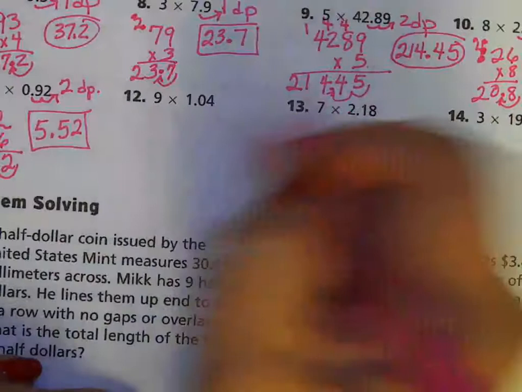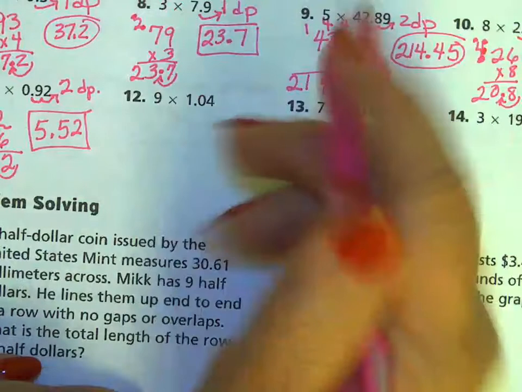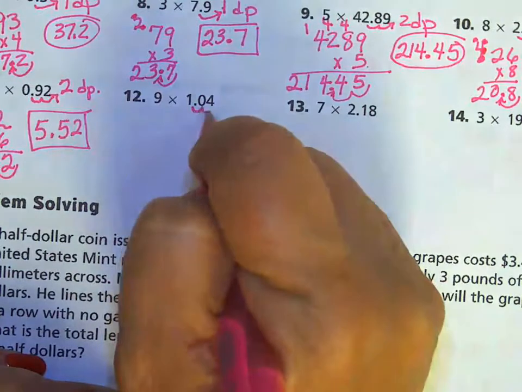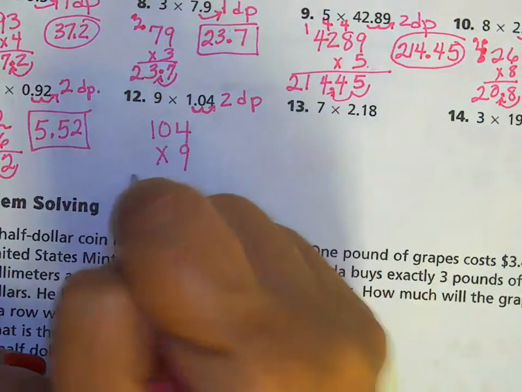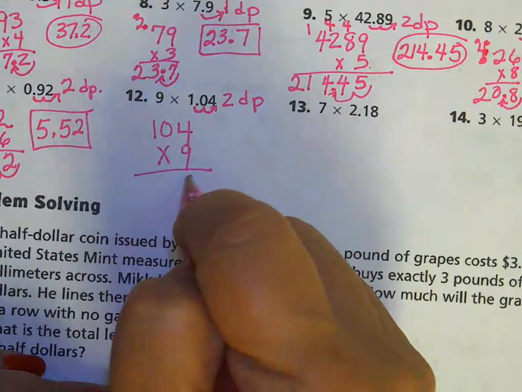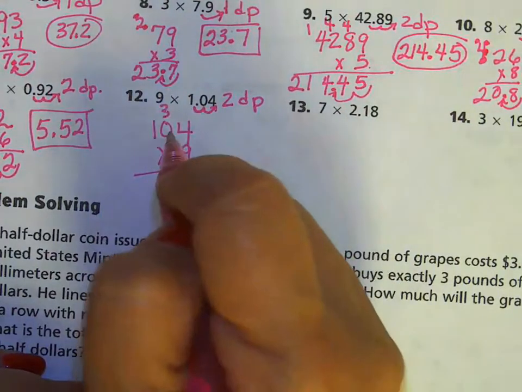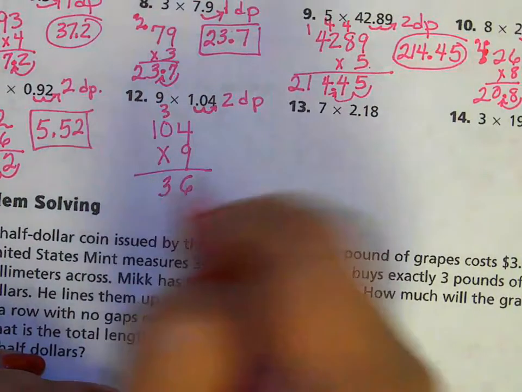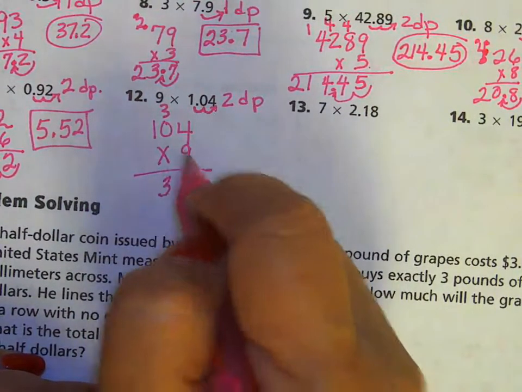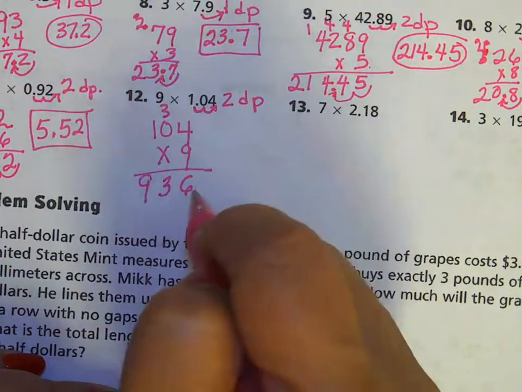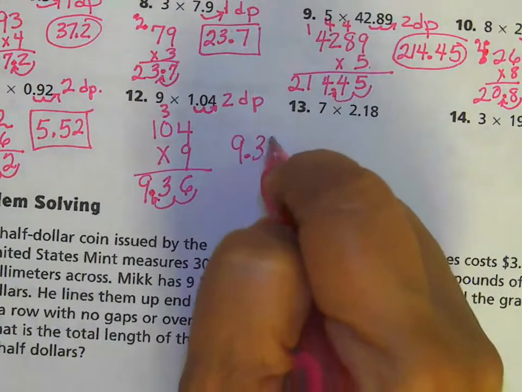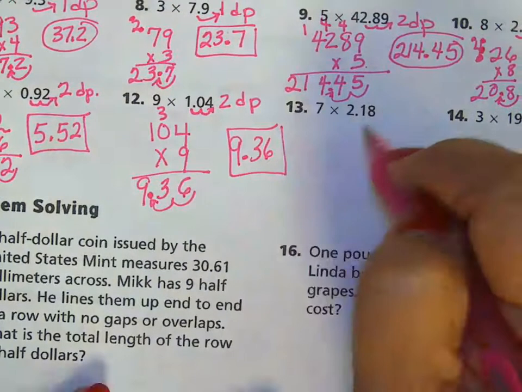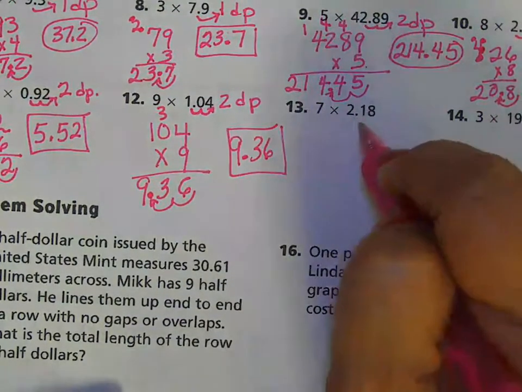Okay. You should pause, see if you do it correctly, and then unpause and see if you're right on the number of decimal places. This is 2 decimal places. So this is the same as 104 times 9. 9 times 4 equals 36. 9 times 0 equals 0 plus 3 is 3, because 0 plus 3 equals 3. And 9 times 1 equals 9. I'm moving it twice, 1, 2. So the answer is 9 and 36 hundredths. Number 13, pause it again and then come back and check your work.